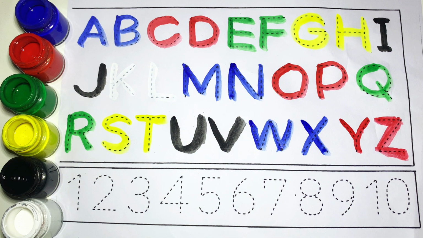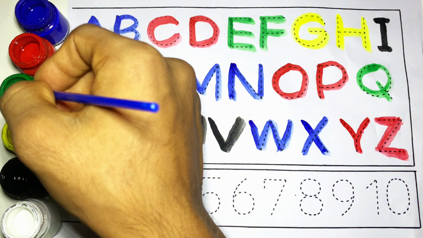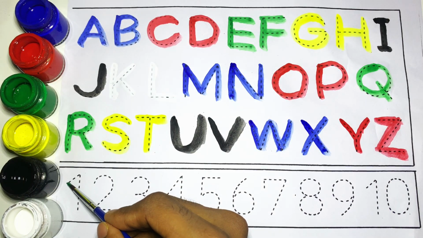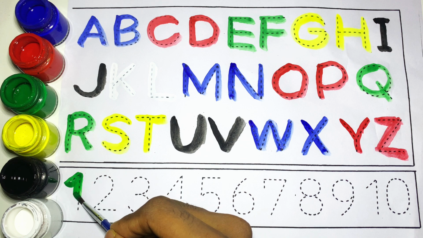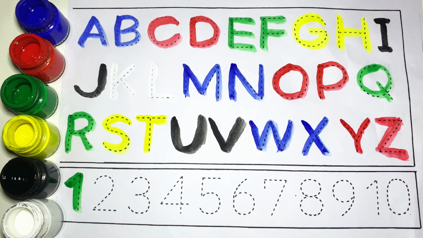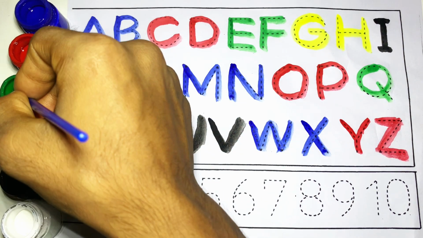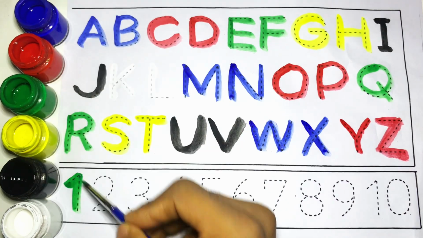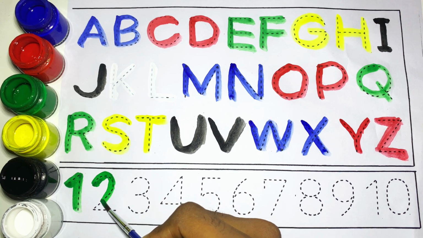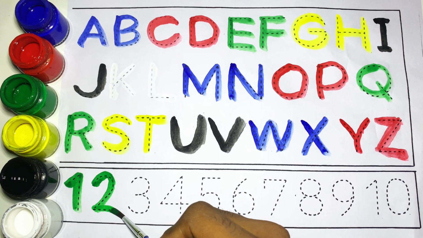Kids, now draw numbers. And first you draw 1. The numbers of 1. And use green color. O N E, 1. The numbers of 1. Kids, now 2. The numbers of 2. And again use green color. Green color. T W O, 2.